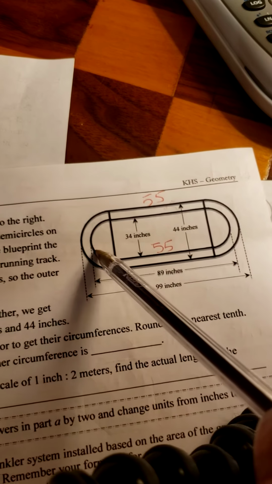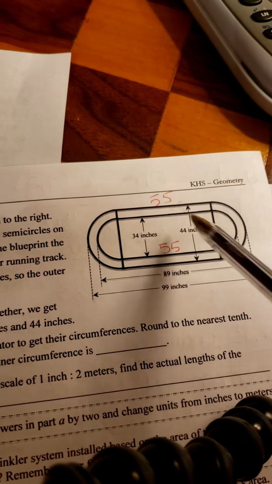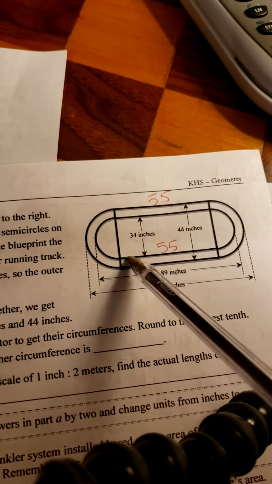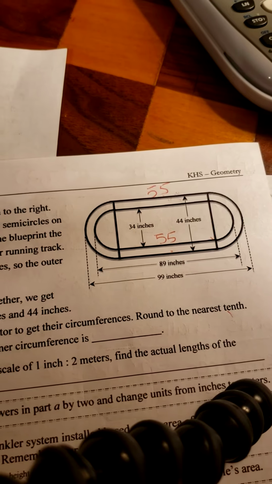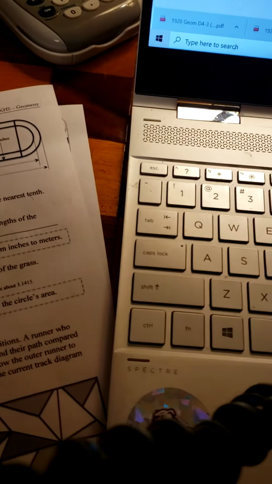Otherwise, all you're giving me is this in meters and this in meters, and you've left out this whole length right here and this whole length right here. So you've got to do this times 2 because there are 2 sides. So 55 times 2, because there are 2 of them, times 2 again to get it to meters.